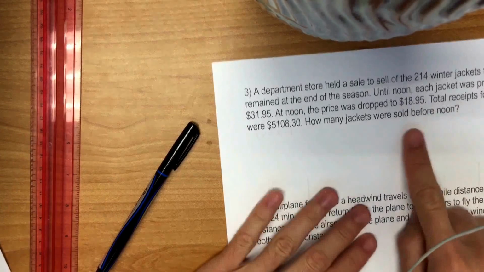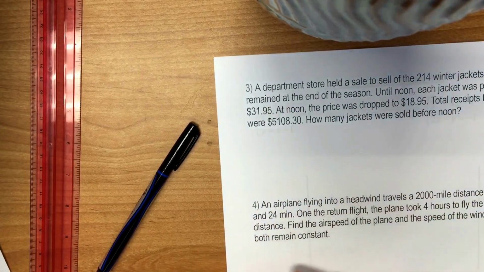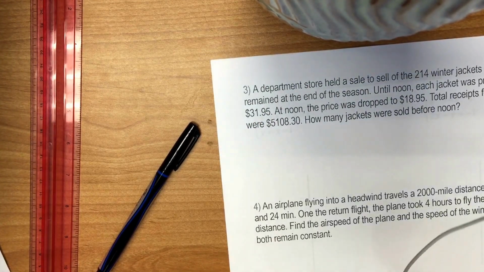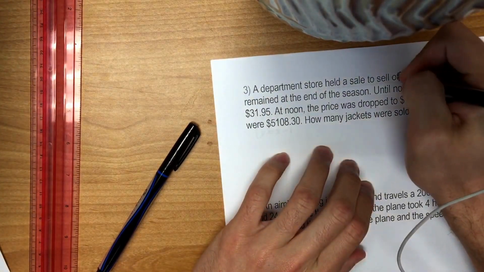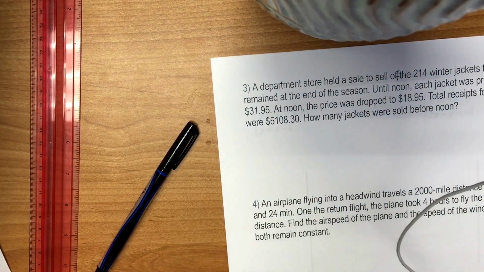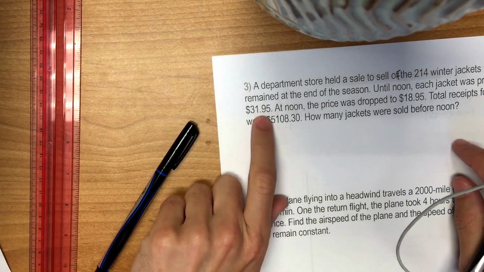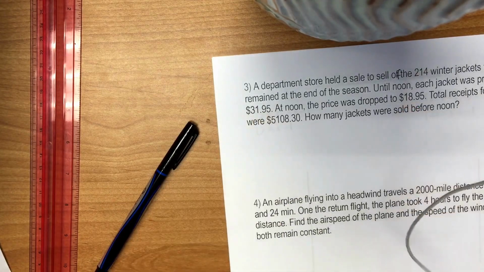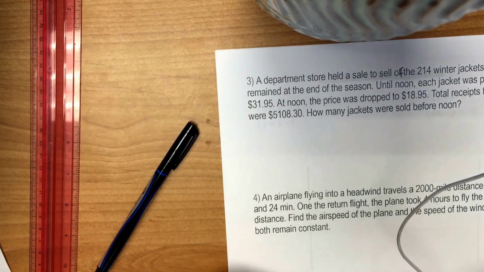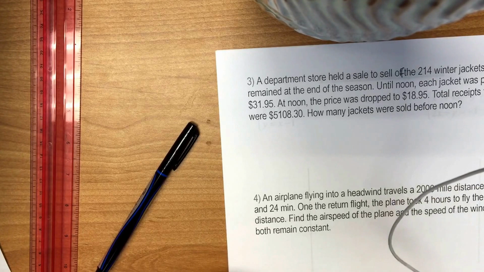Okay, so let's talk about a problem that looks like this. It says a department store held a sale to sell off, that should say off, not of, the 214 winter jackets that remained at the end of the season. Until noon, each jacket was priced at $31.95. At noon, they dropped it to $18.95. Total receipts for the sale were $5,180.30. How many jackets did you sell before noon?